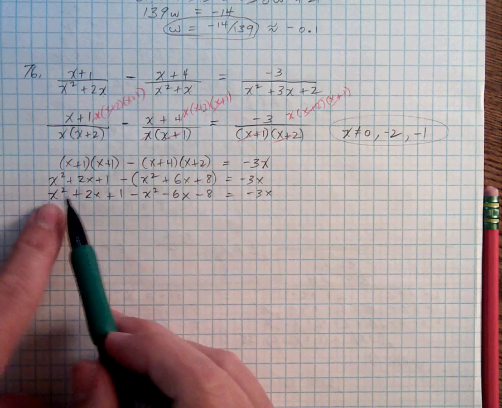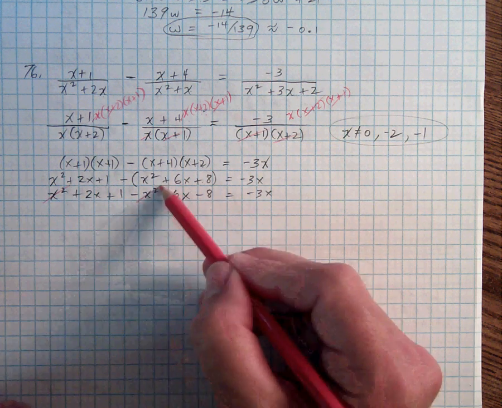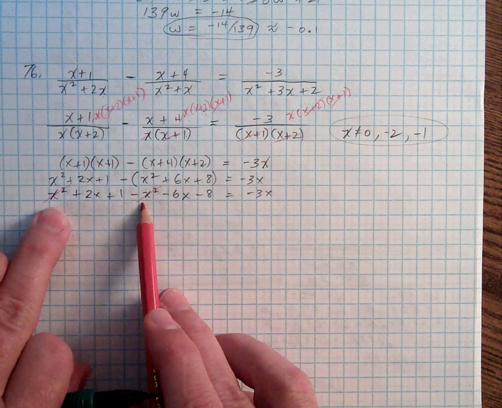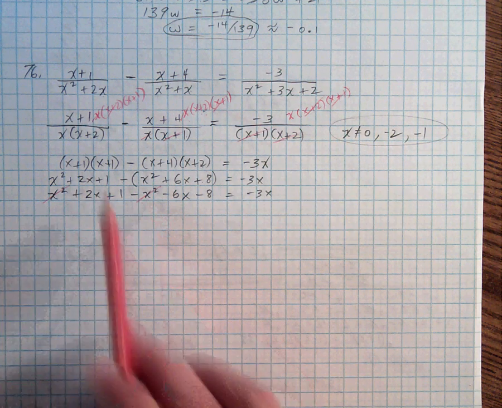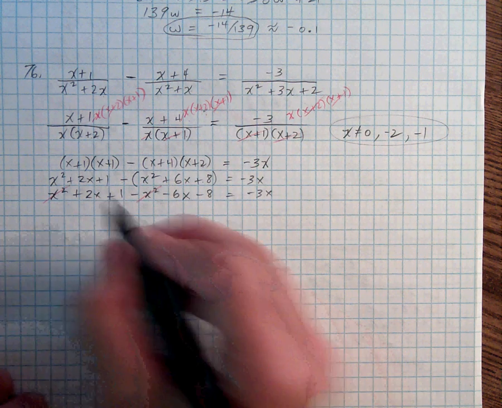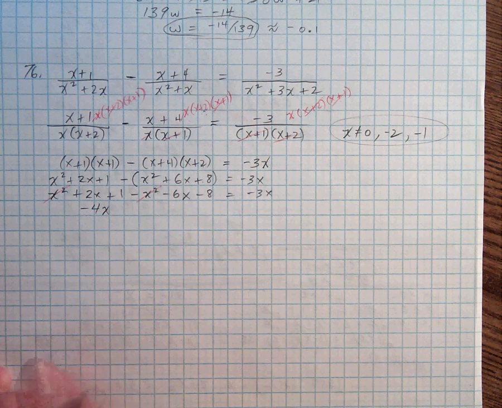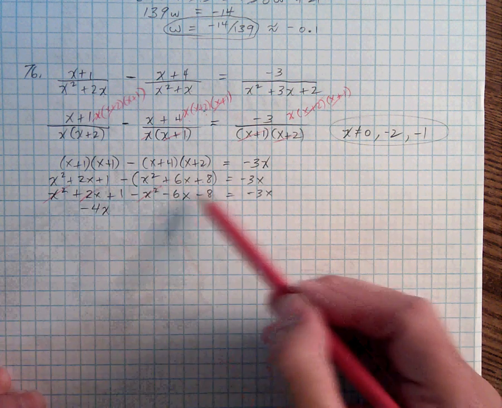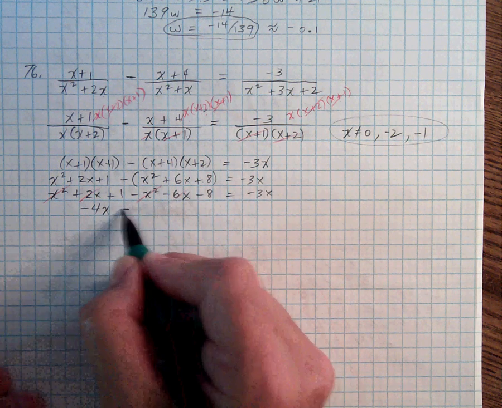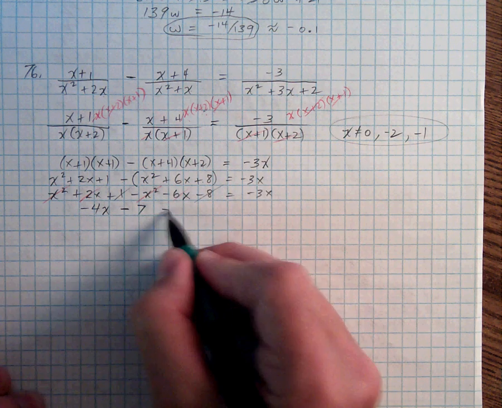Alright, so looking at like terms, we see here that this x squared and this negative x squared cancel out because they're both on the same side. I have a 2x and a minus 6x, so that's a total of a negative 4x. So let me just go ahead and mark those out because I'm done with them. And then I have a 1 and a minus 8, so that's minus 7. Alright, so those are gone. Equals negative 3x.